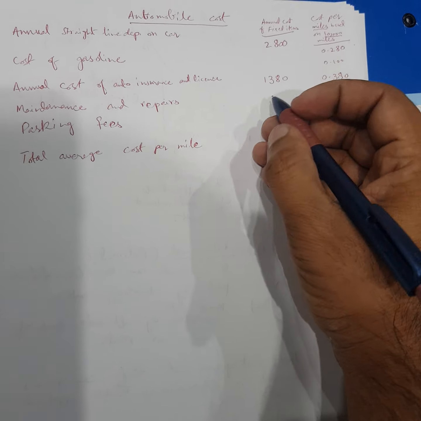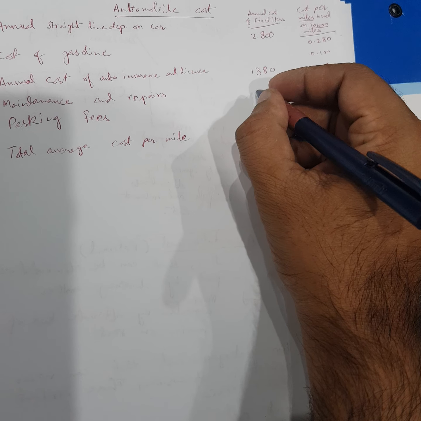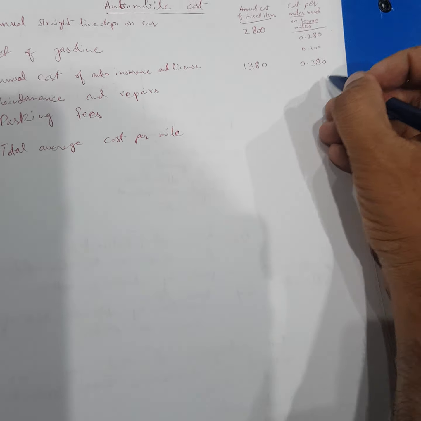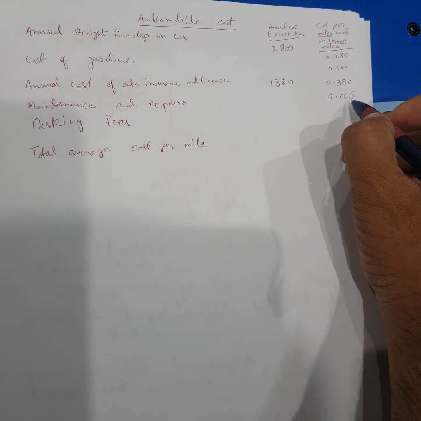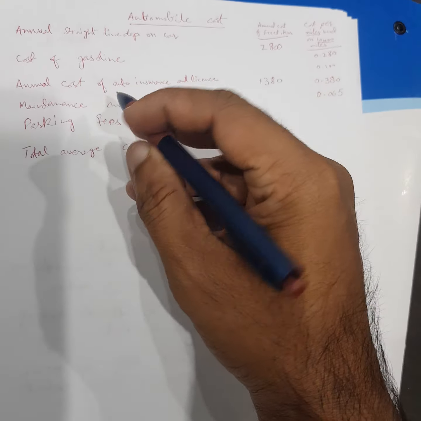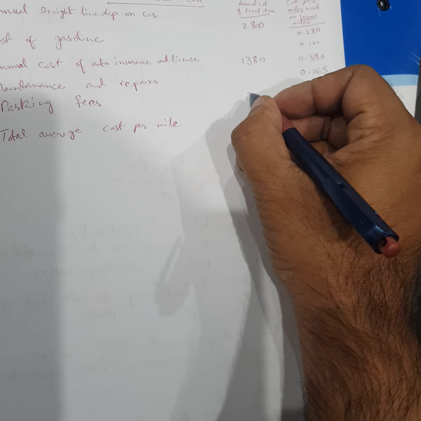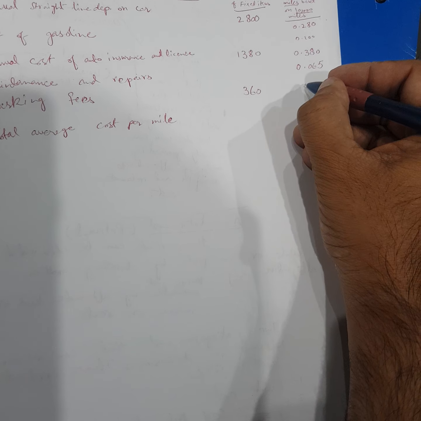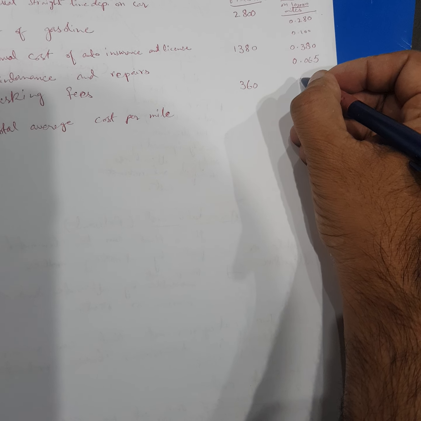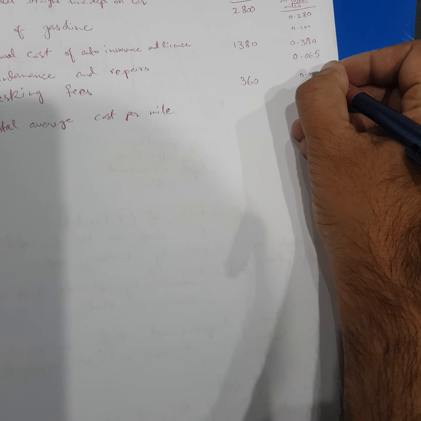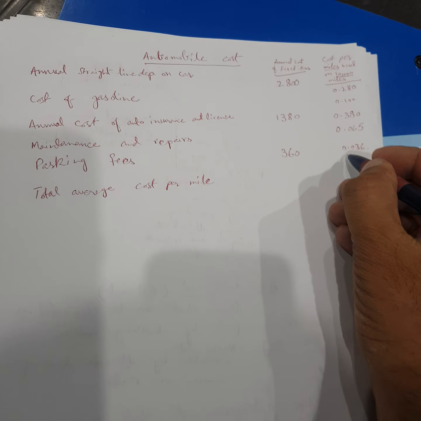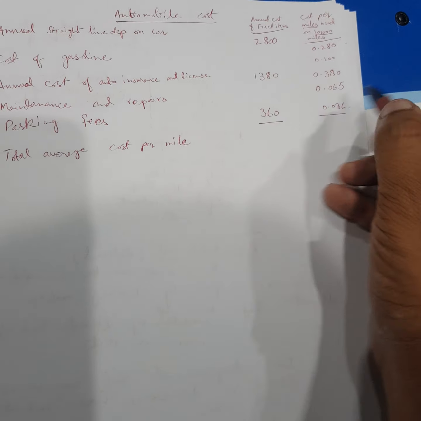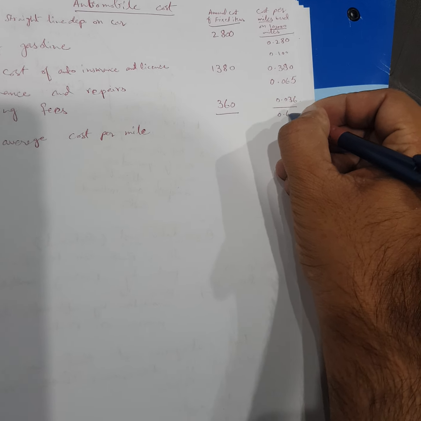In the same way, if we say per mile maintenance and repair cost, 0.065 rupees cost will be incurred. In the same way, the parking fee is 360, but if we divide this 360 by 10,000 miles, we will get 0.036 per mile parking fee cost. So what will be the difference between these two? The total average cost per mile will be calculated as 0.619.